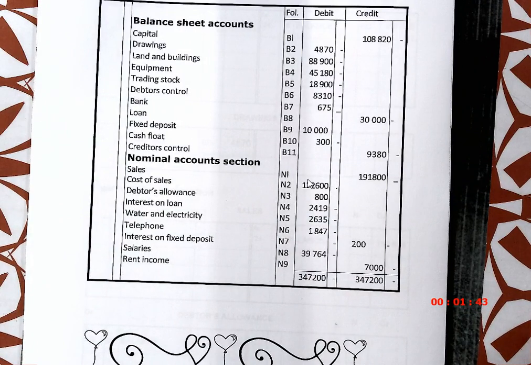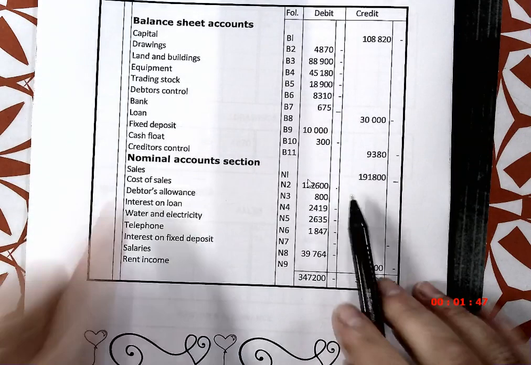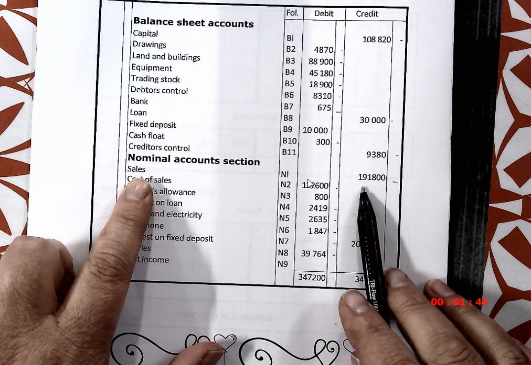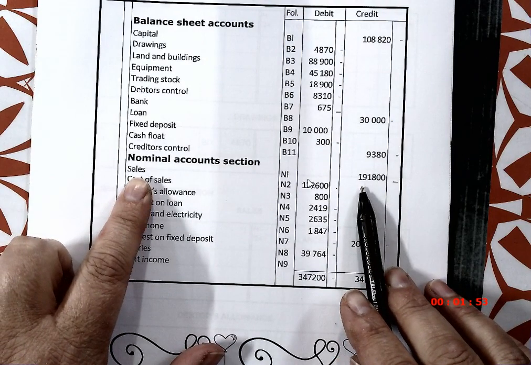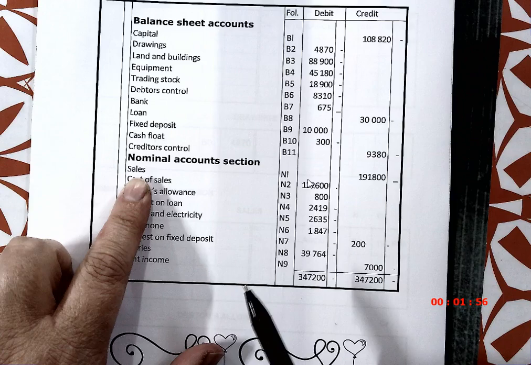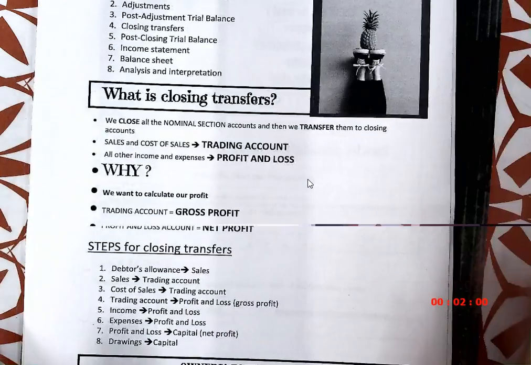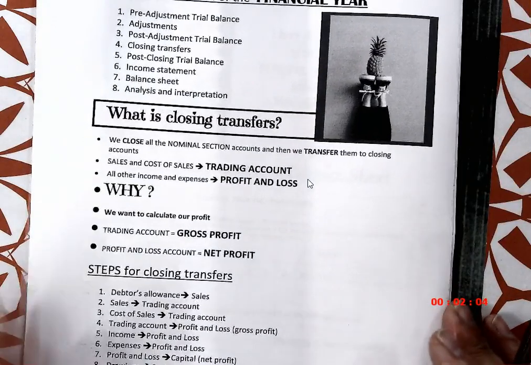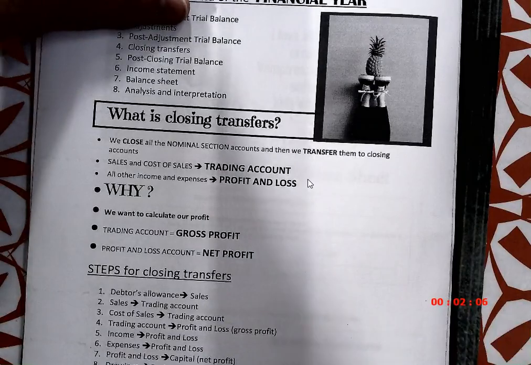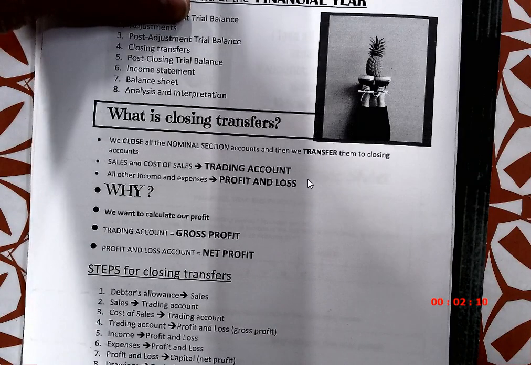Okay? In other words, if I had sales, it means that for the year, my total sales was 191,800. You get me? Okay. Now because this is my number 12 trial balance, usually I will just say trial balance of this business on the date.